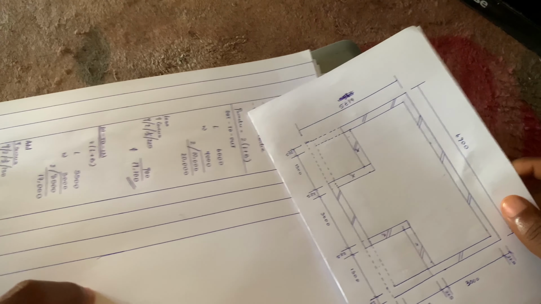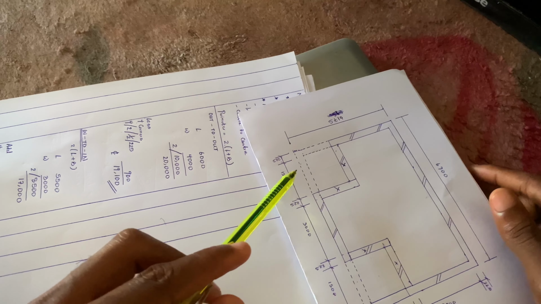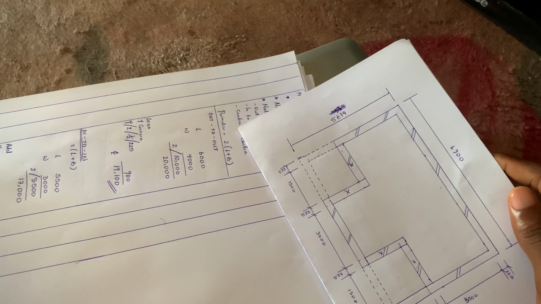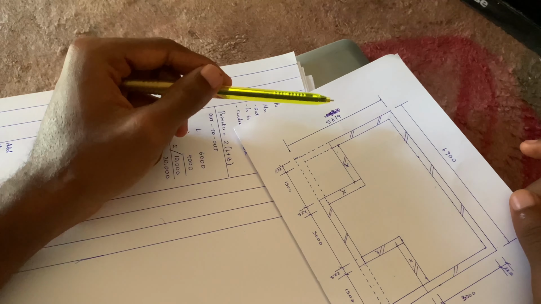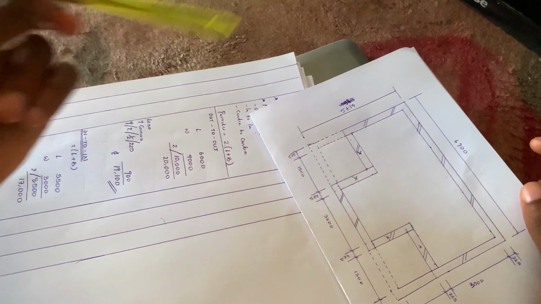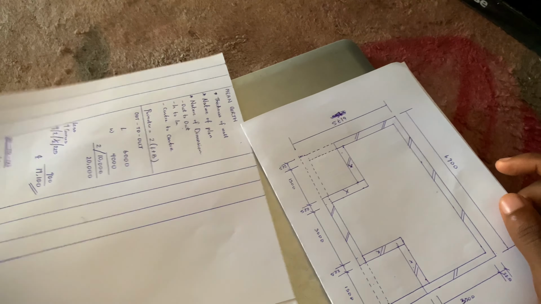Now after doing the cut and join method, you will notice that the dimension is in to in dimension, right? We also have out to out dimension. Now if this out to out dimension was not given, all you just need to do is to add everything you have here. It will give you 6,900, which is the out to out dimension, and to add everything you have here, which will give you the width of the plan, which is 6,175. Now let's just use the easier approach, which is using the out to out method.